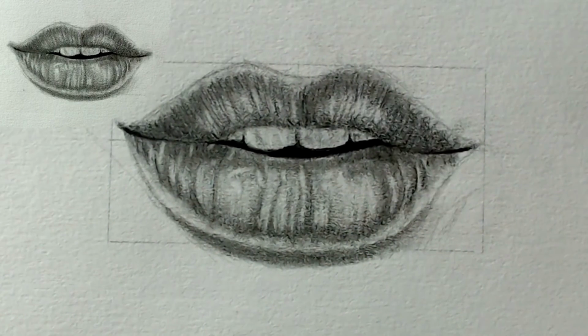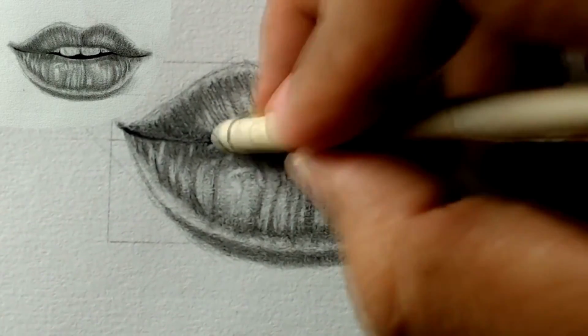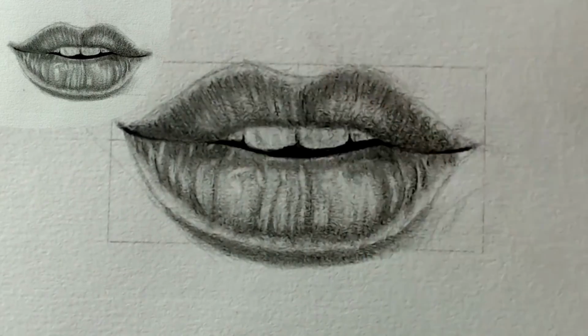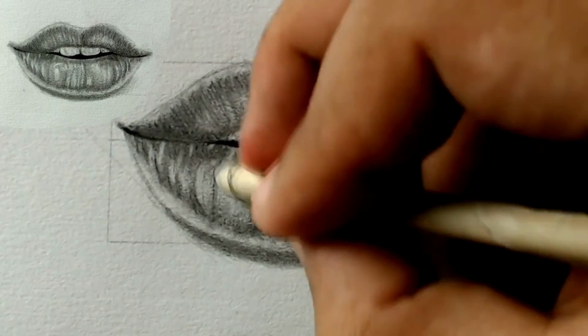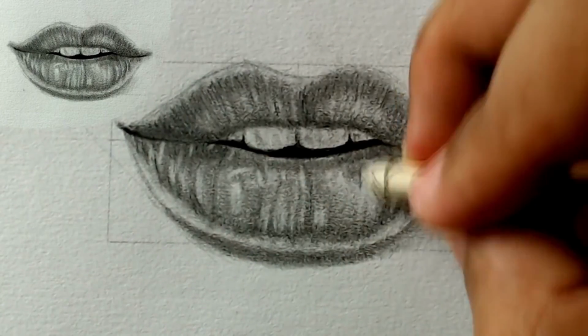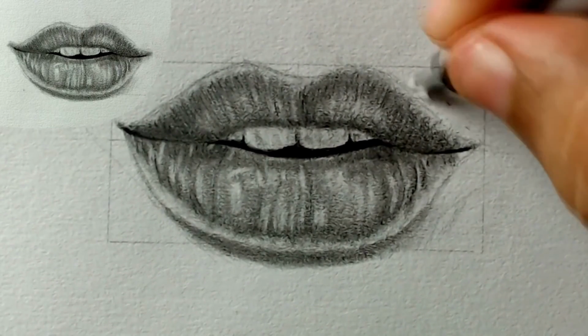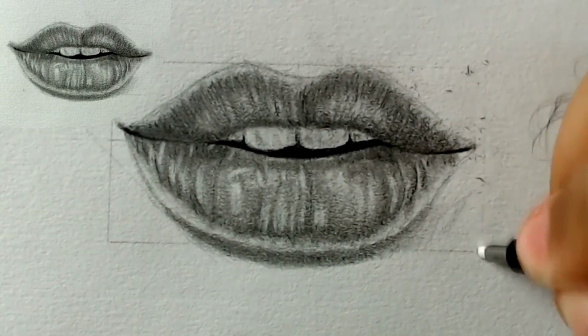To bring even more life to our drawing, we will go back to the blending stump and darken the darker regions more. And now it's time to erase our guiding lines that we created back at the beginning, remember? Let's erase around so that only our drawing remains.